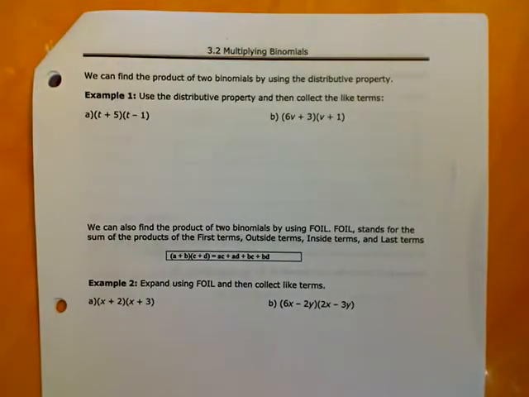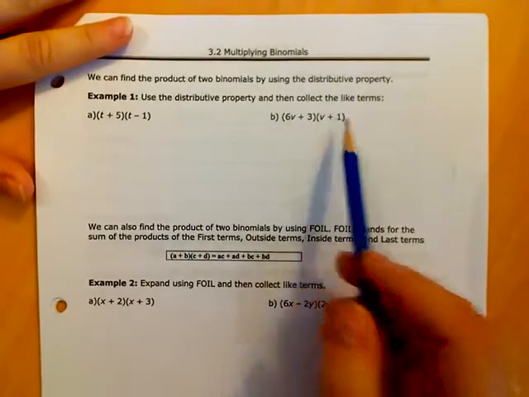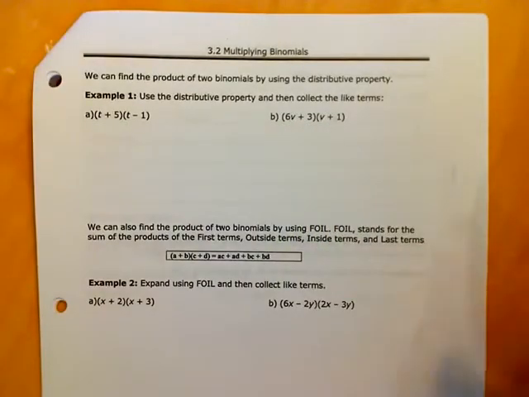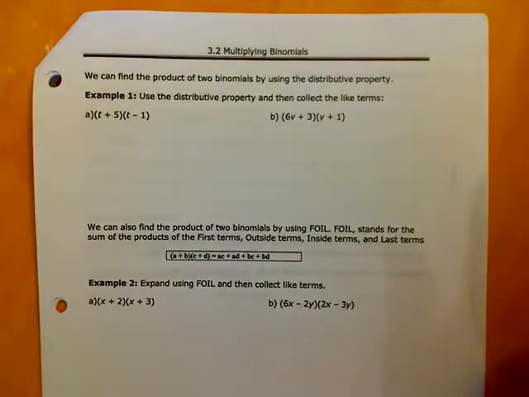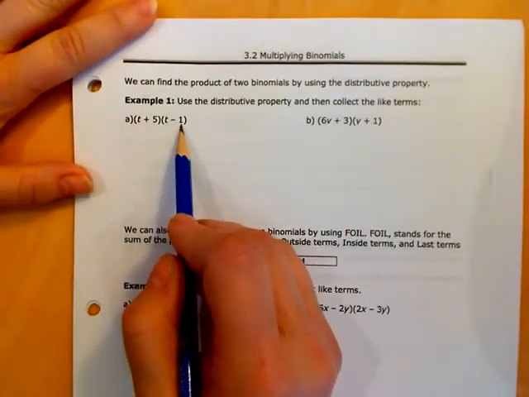So we know monomials means one term, binomials means two terms, 1, 2, 1, 2. Trinomials will mean three terms, and so on. So here we're going to multiply two binomials. We've got one binomial and we have another.